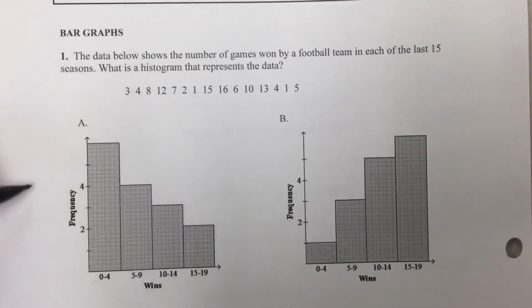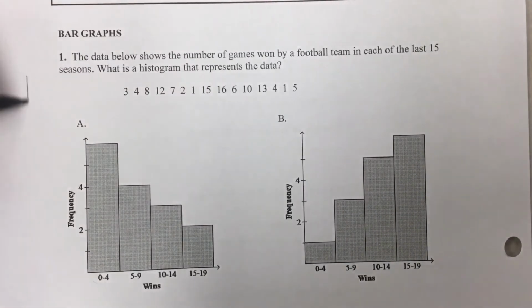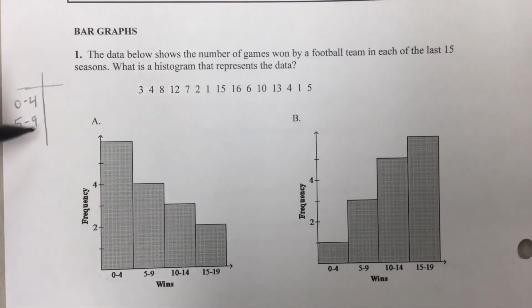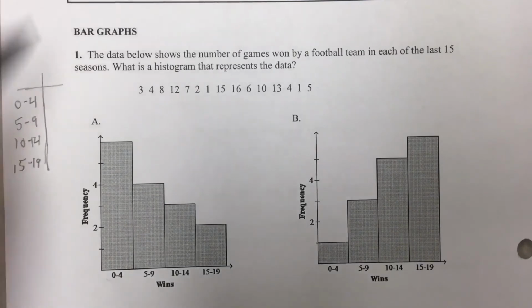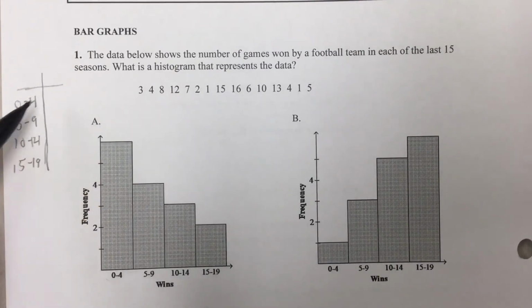So what I would do, off to the side here, is make a chart: 0 to 4, 5 to 9, 10 to 14, and 15 to 19. And I would go through my entire data set and put a tick mark next to what corresponds.